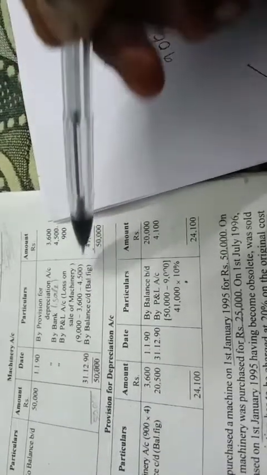In the profit or loss account, the loss on the sale of machinery is the difference between 9,000 and 8,100, which is 900. So we place that here, and then the balance carried down is 41,000. So we equalize these two totals, 50,000 and 50,000. This is the end of the machinery account ledger.